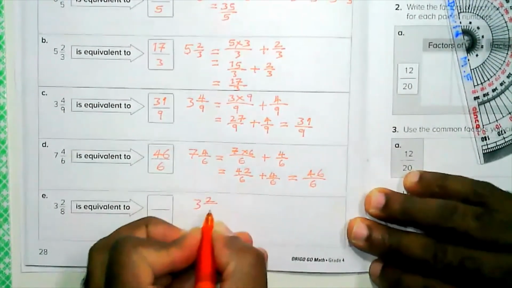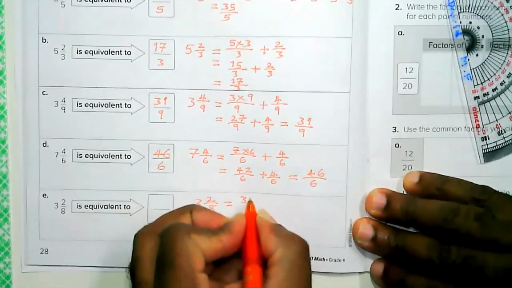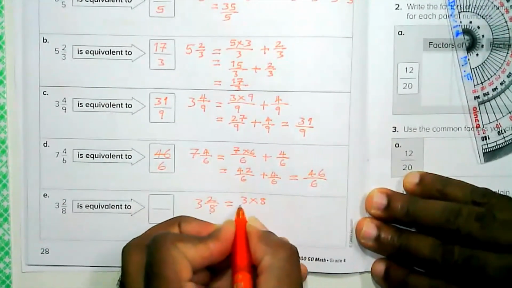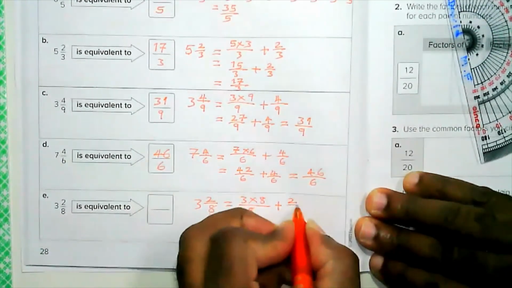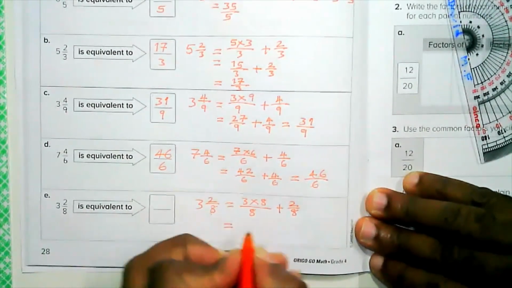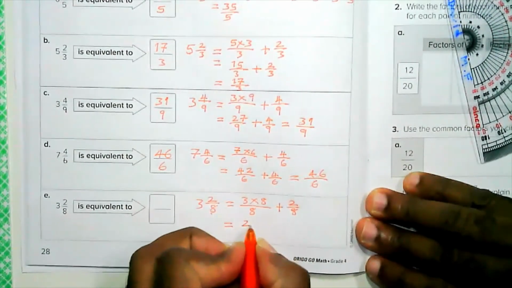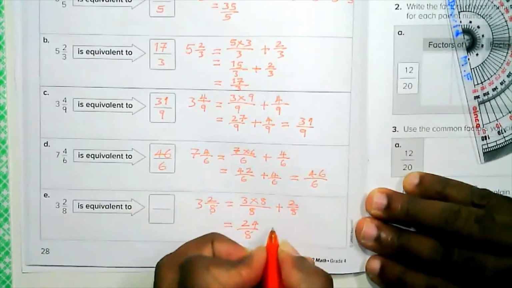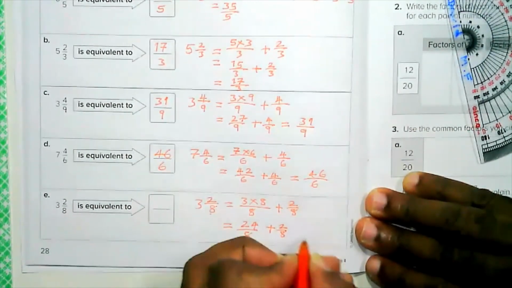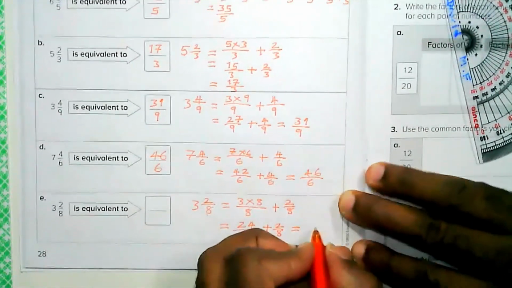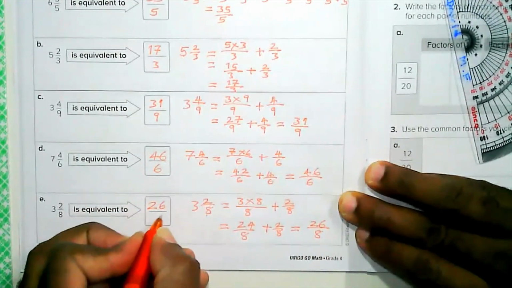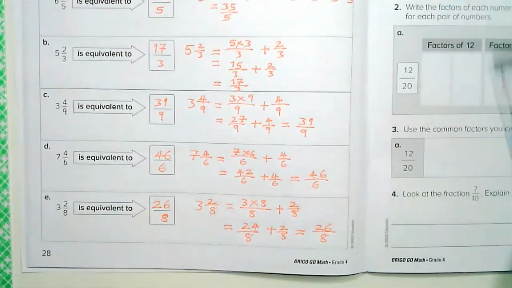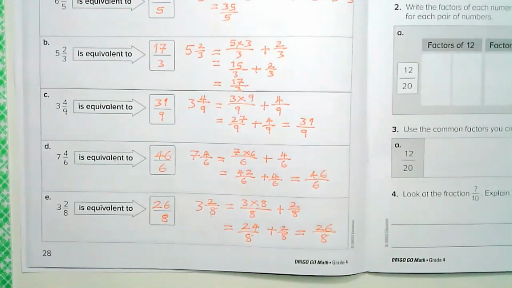Part E, 3 2/8 will be 3 times the denominator 8, then over 8 plus 2/8, which is equal to 3 times 8 will be 24/8 plus 2/8, which is equal to 24 plus 2 will be 26/8. So we have 26/8. There you have it, folks. Compare your answer with mine and do the necessary correction.